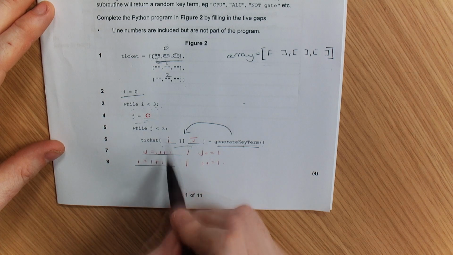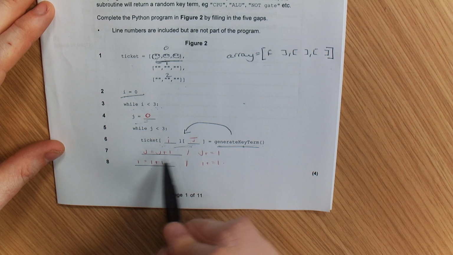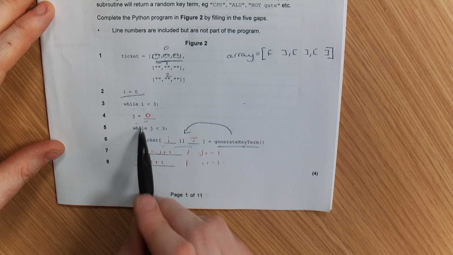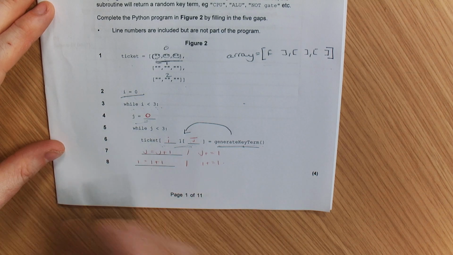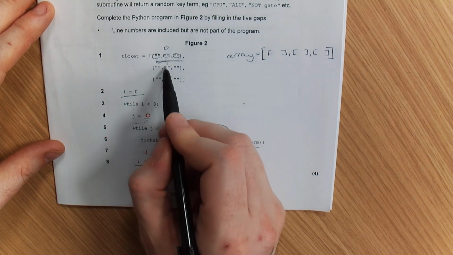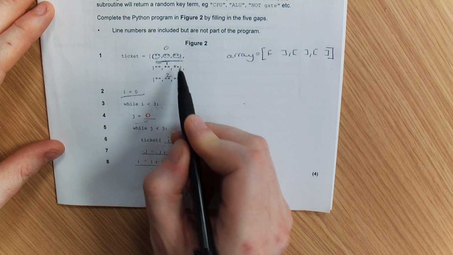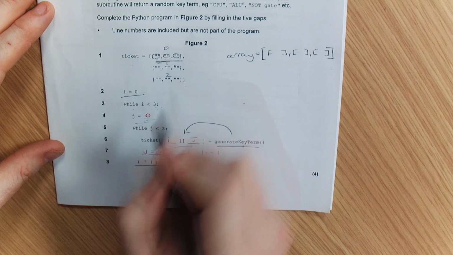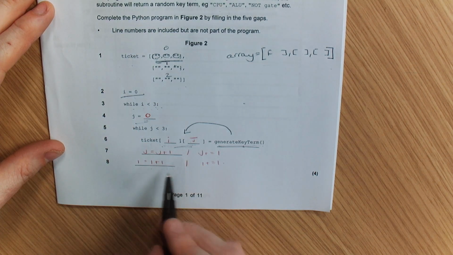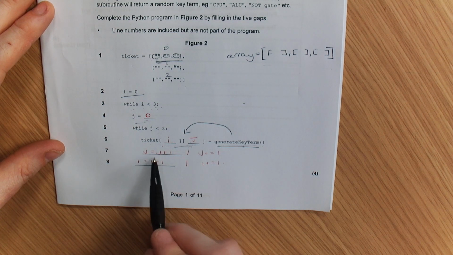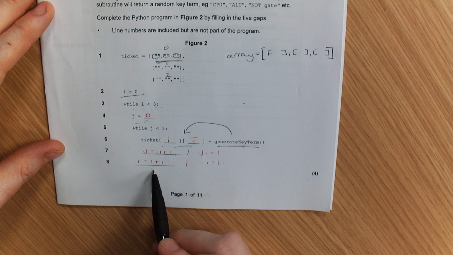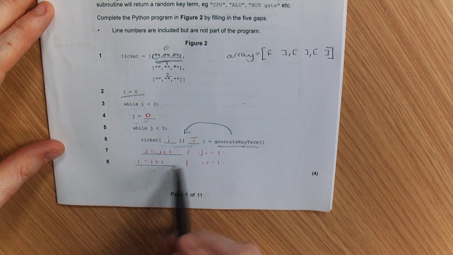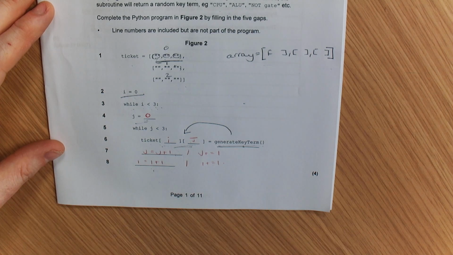Now this bit's important here because you always start with the most inner item and work your way back. That's why J goes up by 1 each time. Then when it's finished, it goes to the next row of I. A common mistake is that a lot of people will increase I at this point by mistake instead of J. So make sure you look at how you're increasing.